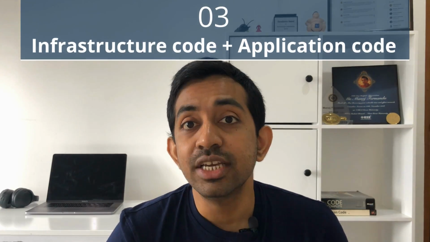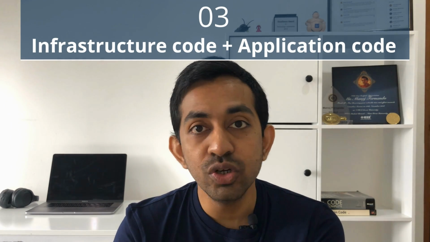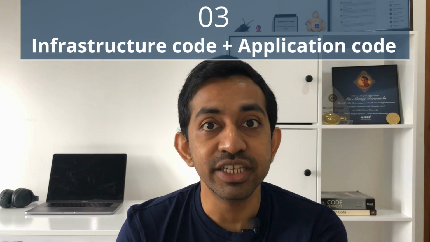Now, here's benefit number 3, the ability to use your infrastructure code alongside your runtime application code. Now, this is one of the really cool features, because now you don't have to separate your infrastructure code from your application code, because CDK supports creating your infrastructure and also linking that infrastructure to the application code. Now, for example, imagine that you want to create a static web hosting bucket.